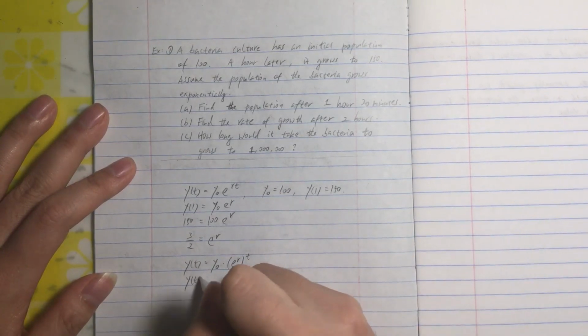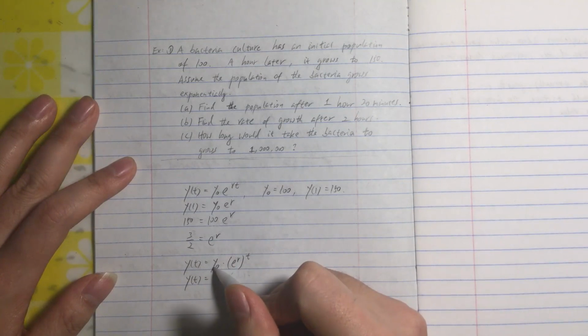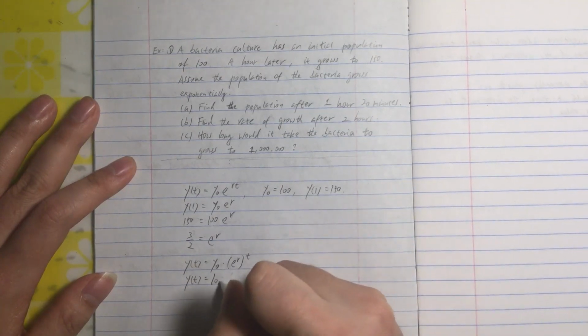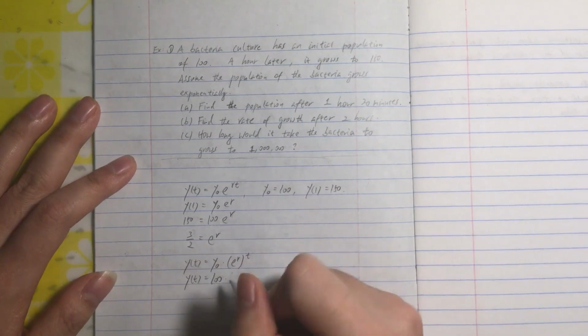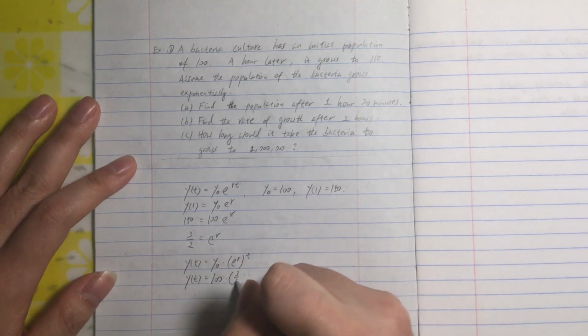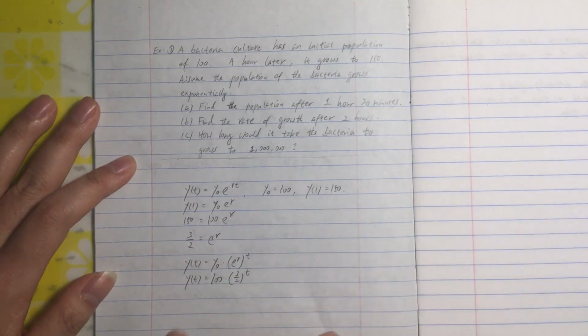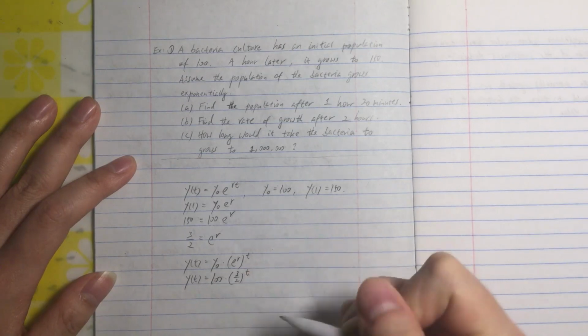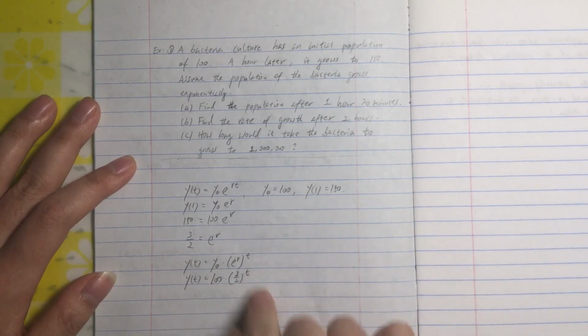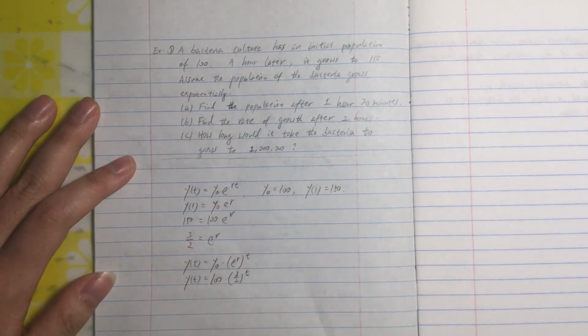Then plug in the given information: y sub 0 is 100, e to the power of r is 3/2. So that's the simplified formula. Next, based on this formula, answer questions A, B, and C.